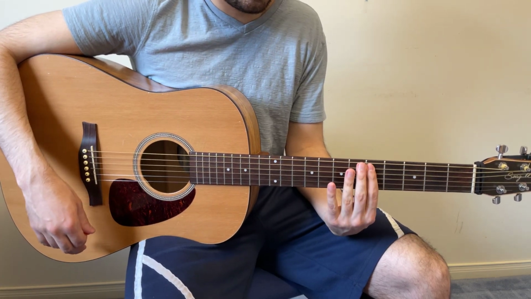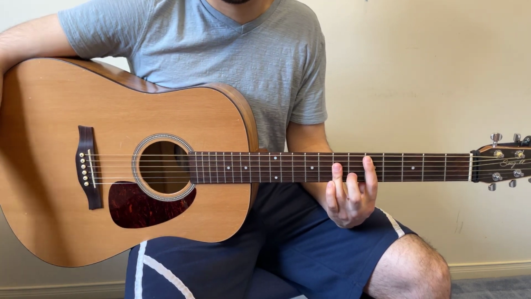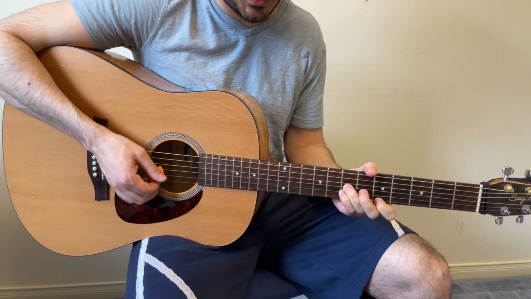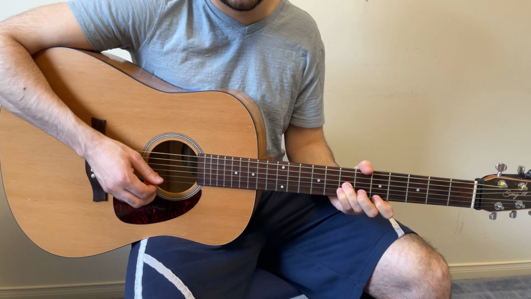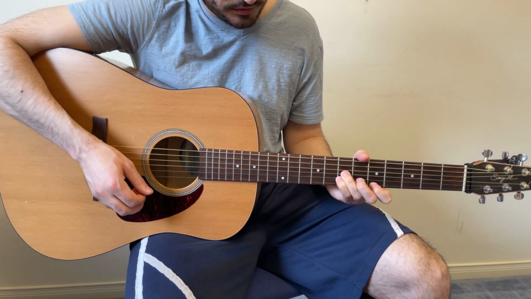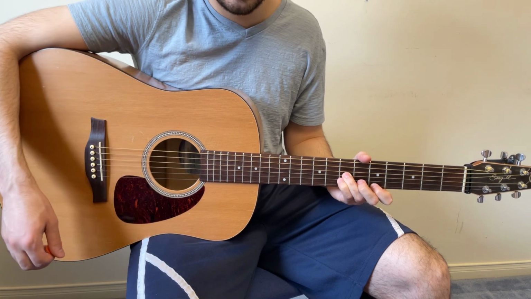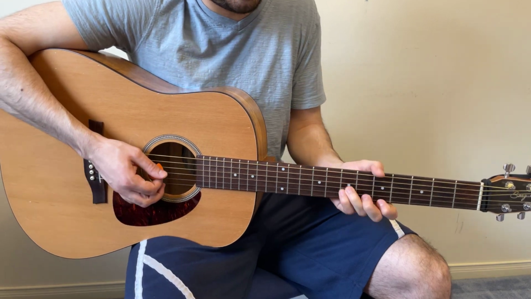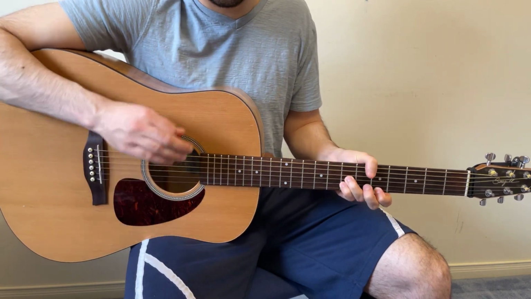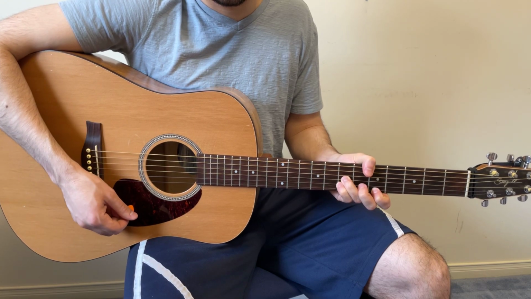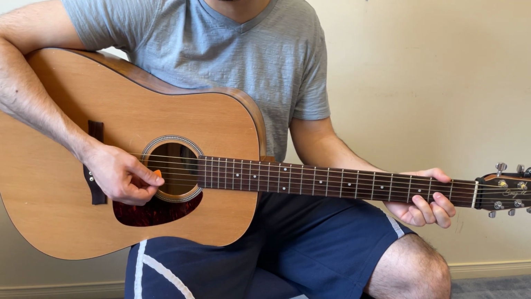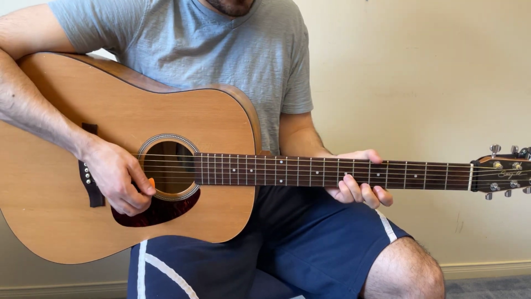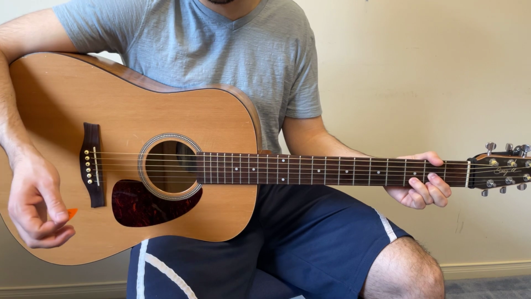D major here is at the root at the 5th fret, barred across the 7th fret here, across the D, G, and B strings. But we're gonna play the 7th fret on the G, 7th fret on the B, 5th fret on the high E. So we're just gonna focus on the very top part of this shape, just those 3 notes. Everything else is muted. And then we're gonna move down here to a different D major shape. This is the D shape. Same chord, just a different voicing.